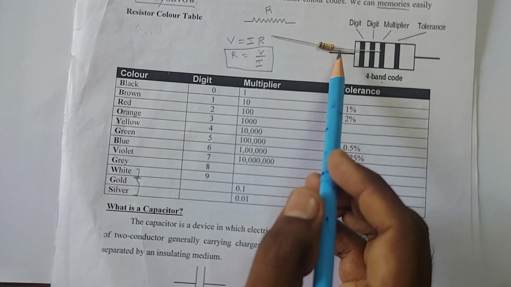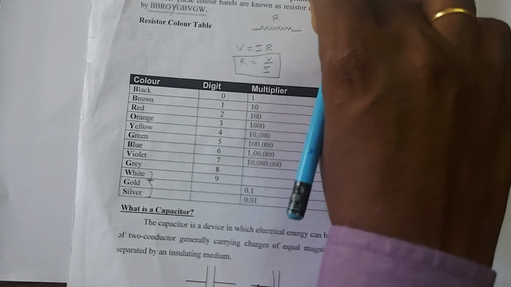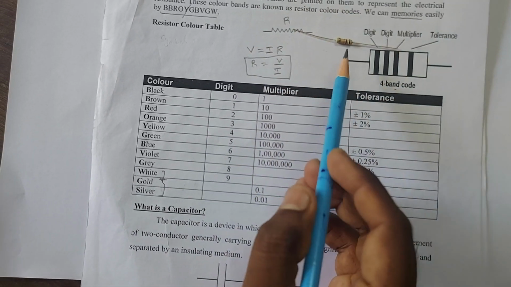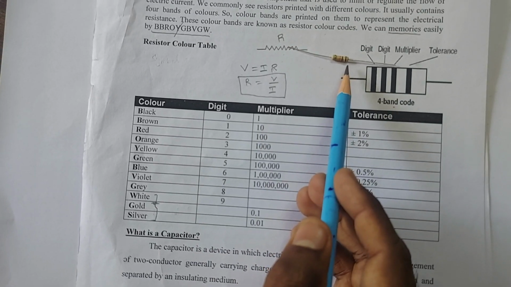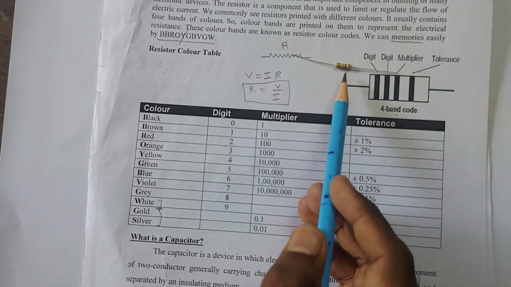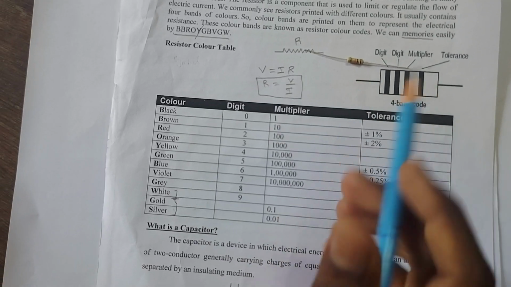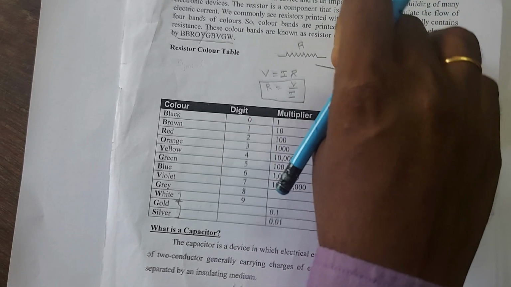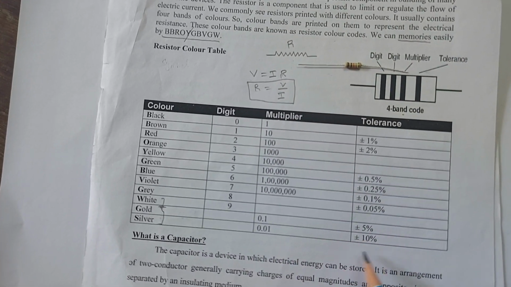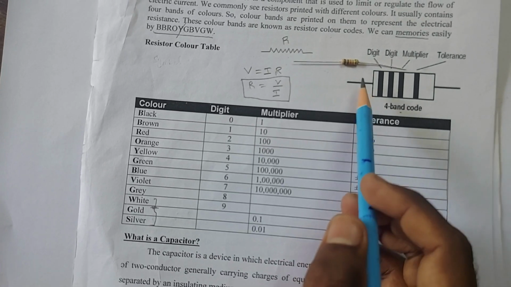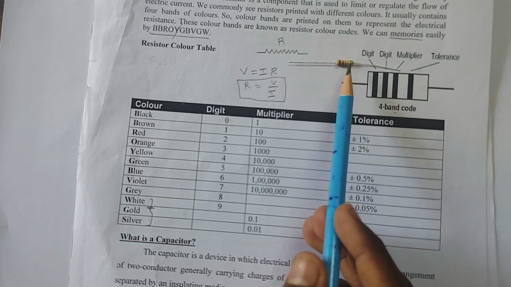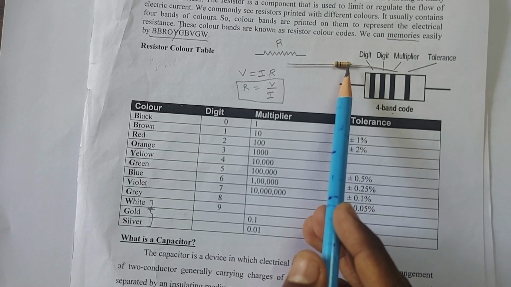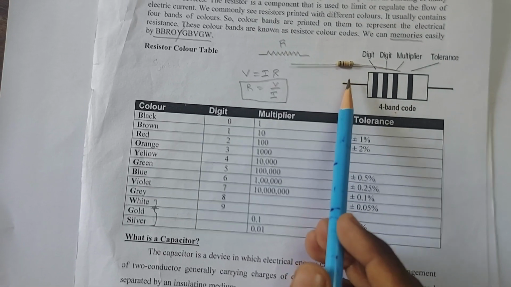So what will happen if you are placing it like this? Here the first one is the silver present. After that the color coding is different, meaning the value of resistance would always differ. So only the tolerance will be given here. Tolerance does not produce any effect on the resistance. The tolerance tells how the resistance has to be kept. So that is why the tolerance is used.